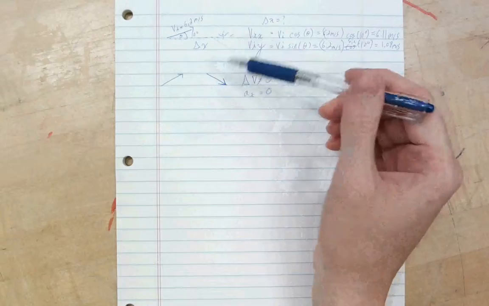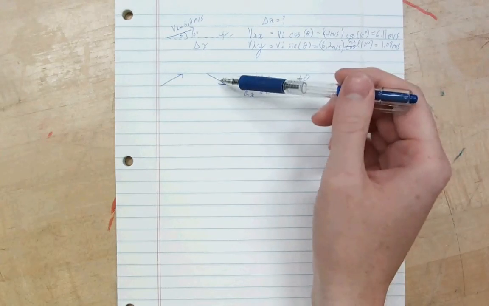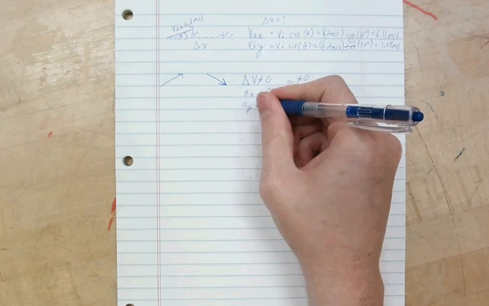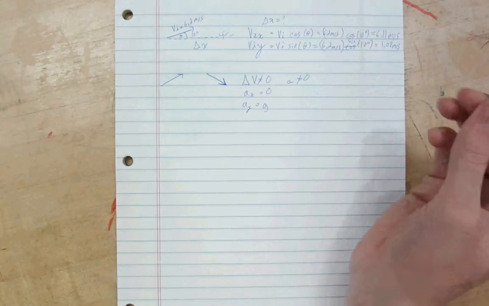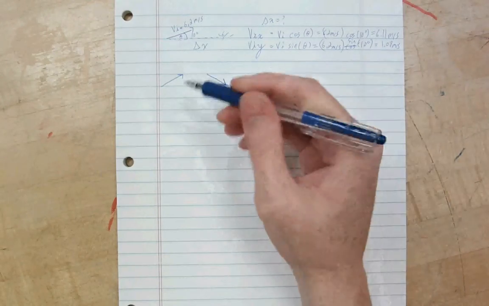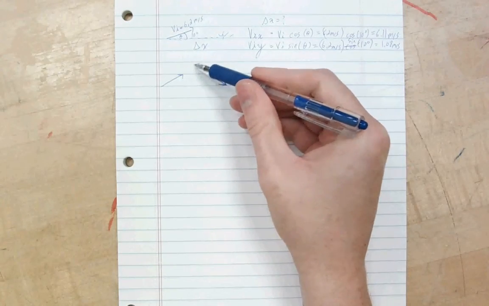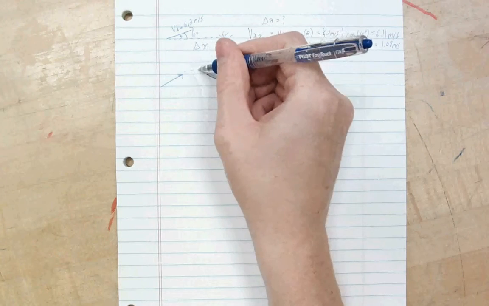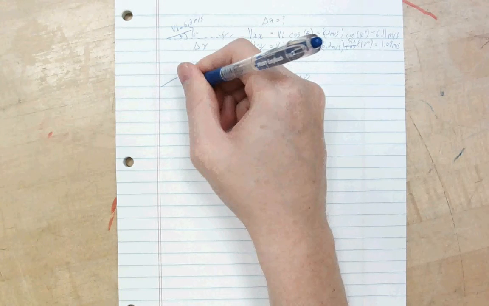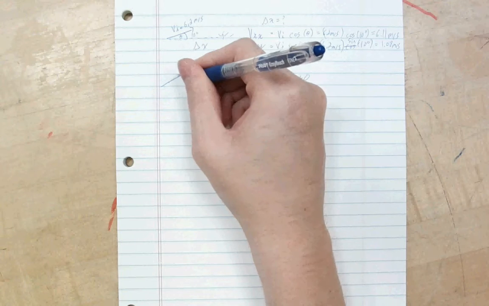And in general, for problems in kinematics, that's going to be true. You usually won't have an x acceleration. You'll just be dealing with a y acceleration, and that's gravity. Well, consider this. Gravity is acting the same way at every point along the path. So no matter where I check, we always have an acceleration that's gravity pointing down.